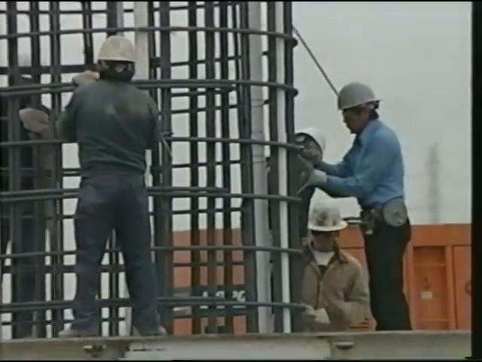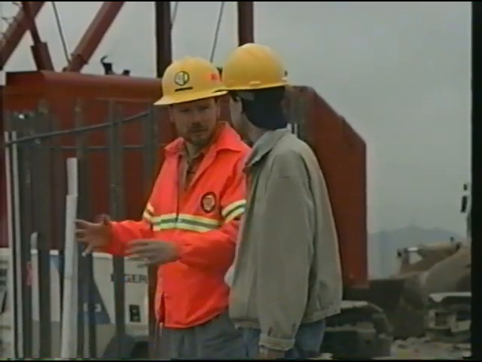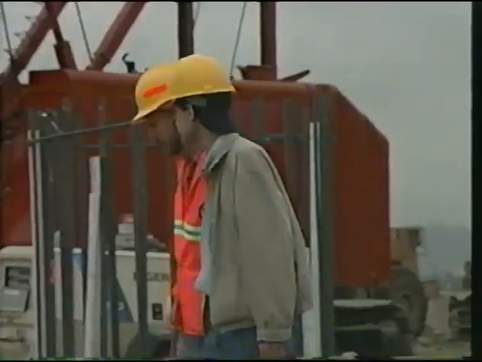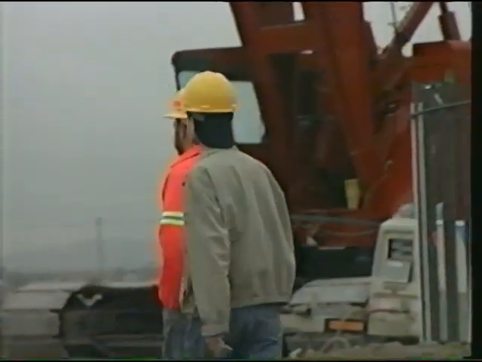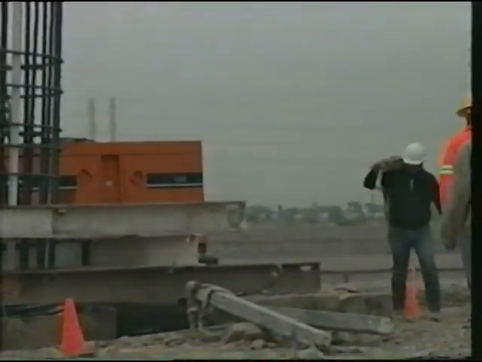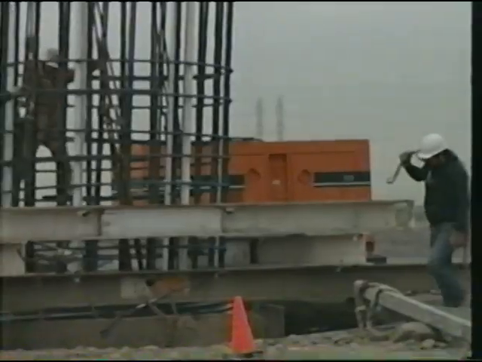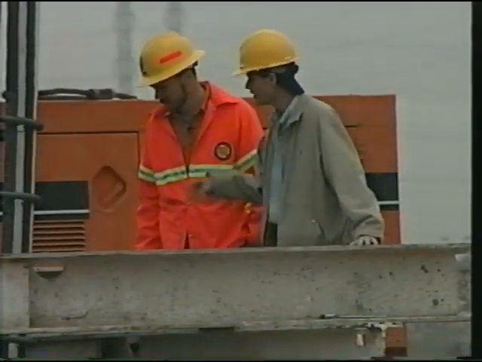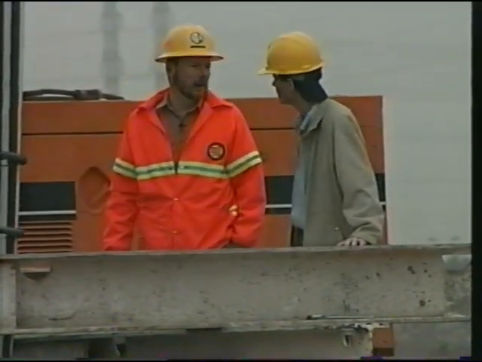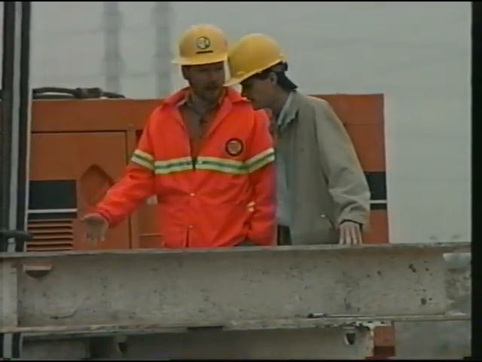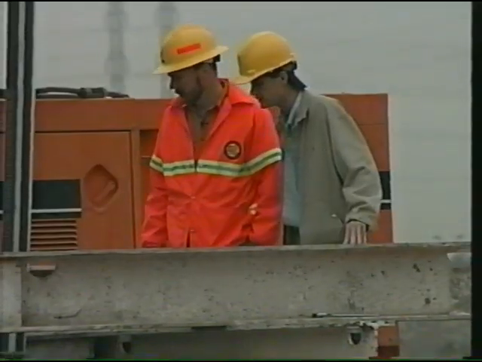And once we have that lowered into the shaft, we'll pour concrete around it. Let's go over and take a look. How far down is this? This shaft's about 100 feet deep. Wow. And this will go all the way down to the bottom of the shaft.